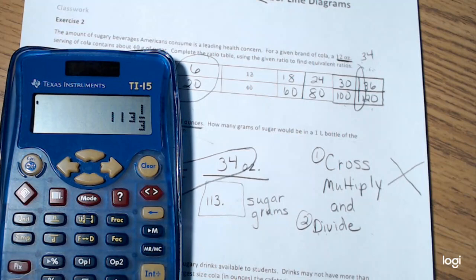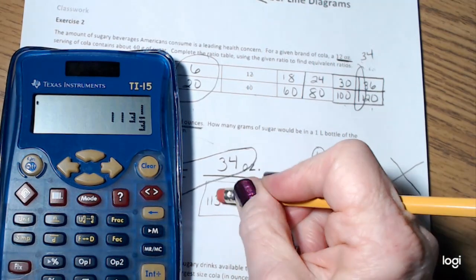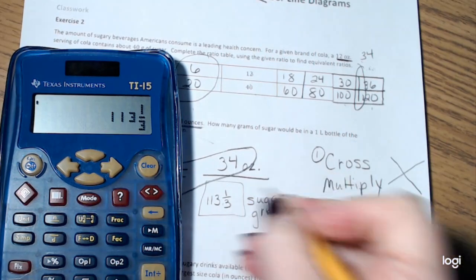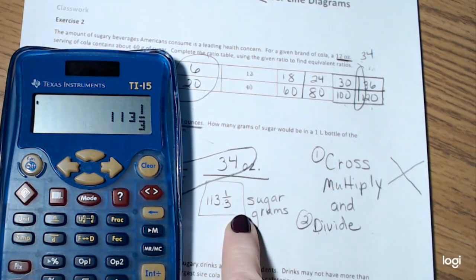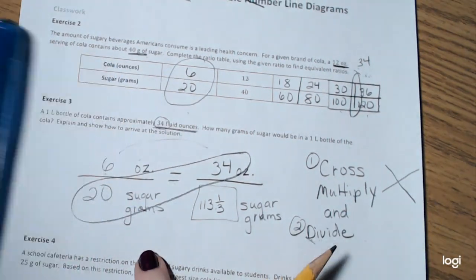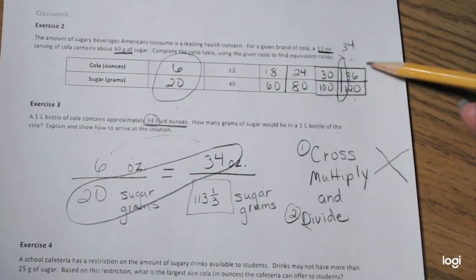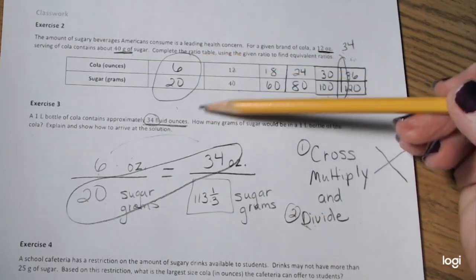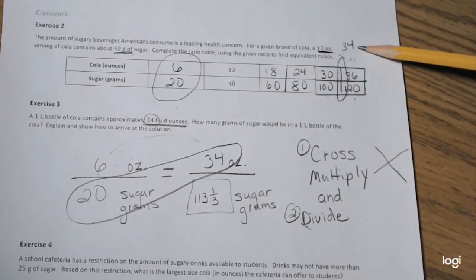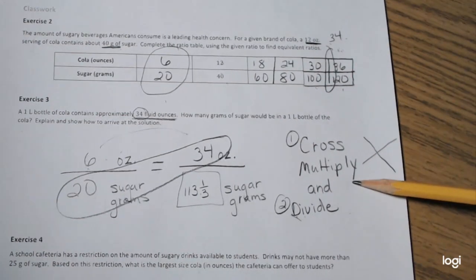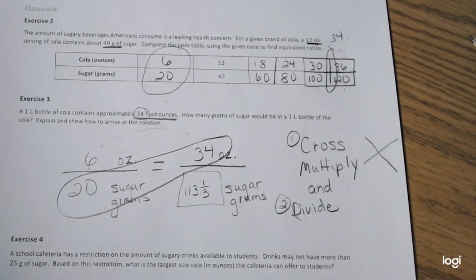Oh, that's much simpler than our decimal. So let's go ahead and keep it as a fraction. And we're going to write 113 and 1/3 sugar grams. That would be pretty difficult to try and solve using our table. However, we did have to use one of our equivalent ratios. We used the number in the problem we were trying to solve. We cross-multiplied, and then we divided by the number left.